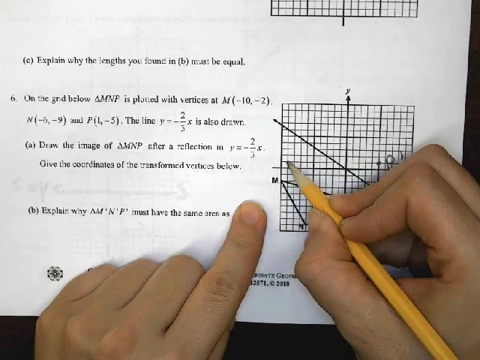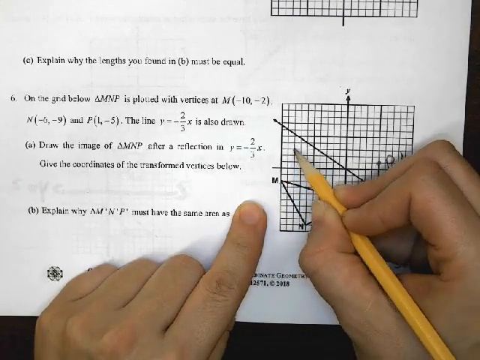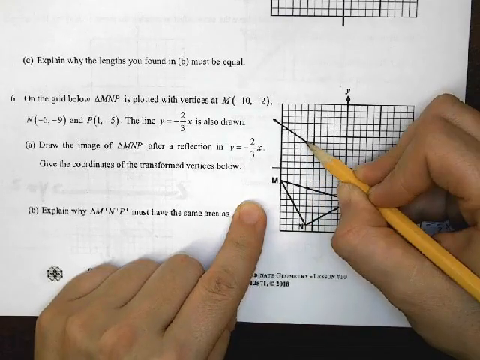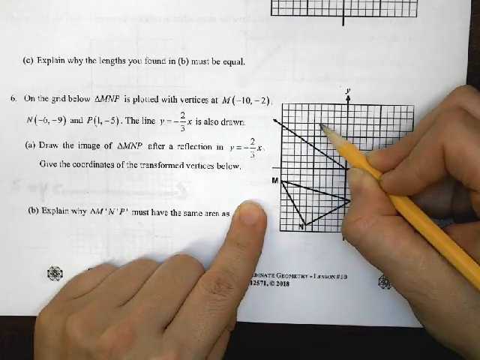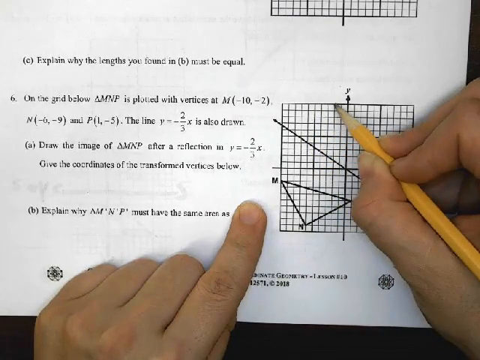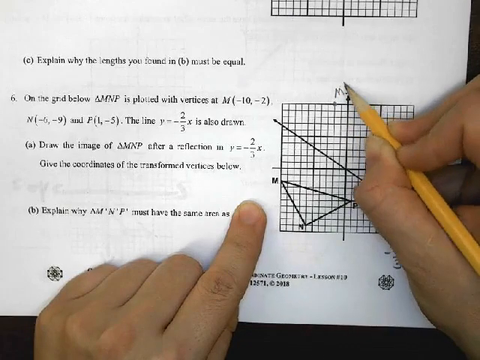Now I'll count and see how many times it takes me to get M to this line. 1, 2, 3, 1, 2. That's once. 1, 2, 3, 1, 2. That's twice. So that means I need to go twice on the other side. 1, 2, 3, 1, 2. 1, 2, 3, 1, 2. Right? We can find where M prime goes.